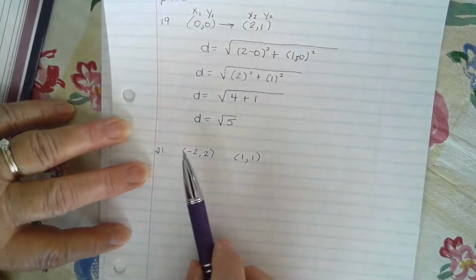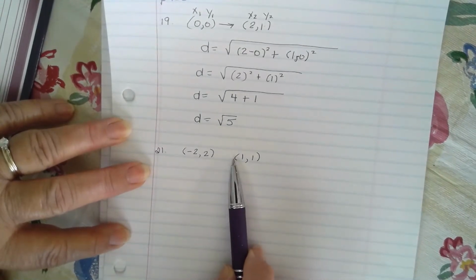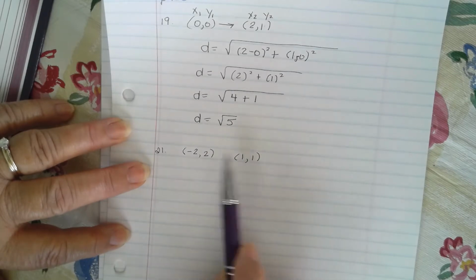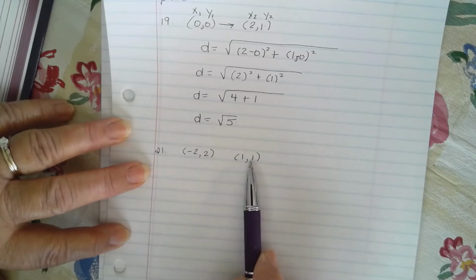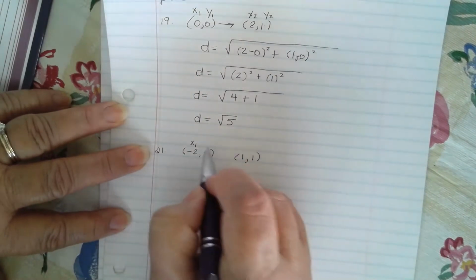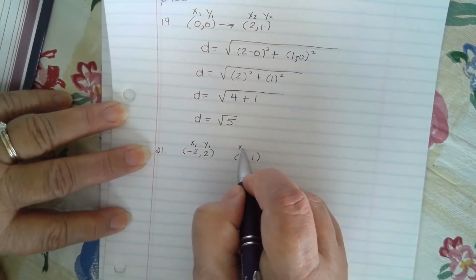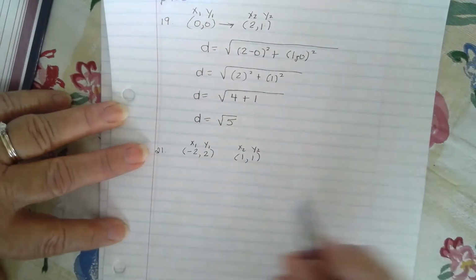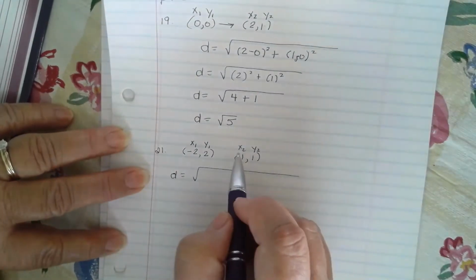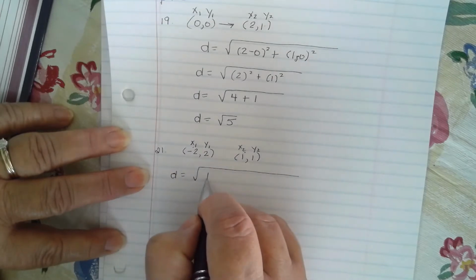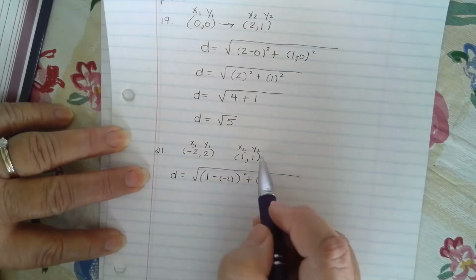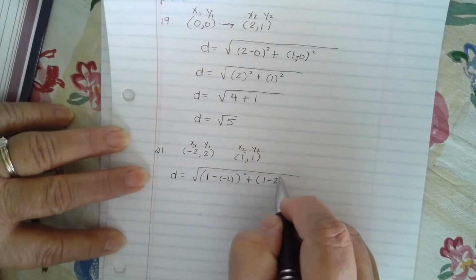Now, it doesn't matter which one you write first. It's like saying the distance from Brunswick to Savannah is the same as the distance from Savannah to Brunswick. So which ordered pair you write down first doesn't really matter. But I'm going to leave it in this order and write x1, y1 and x2, y2. And then it's just a matter of substituting those values into the distance formula. So x2 minus x1 squared plus y2 minus y1 squared.